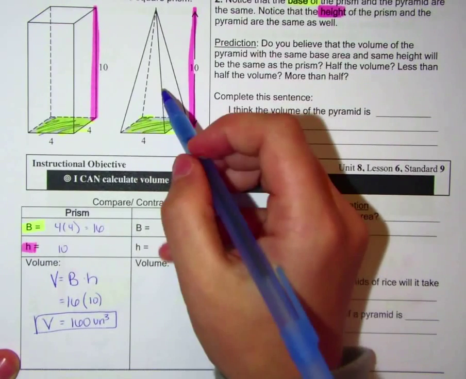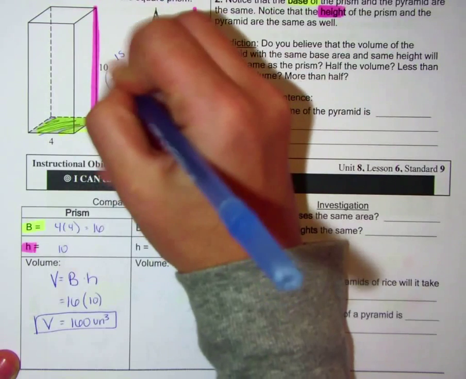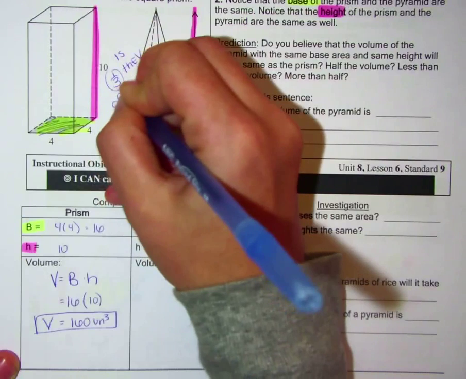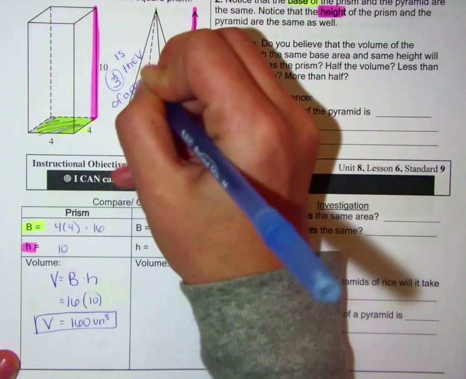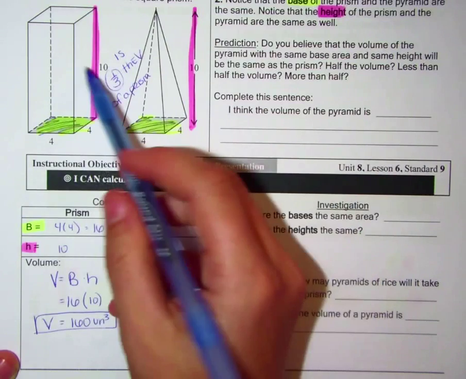Now a pyramid is 1/3 the volume of a prism. So in other words, 3 of these pyramids would fit in here.